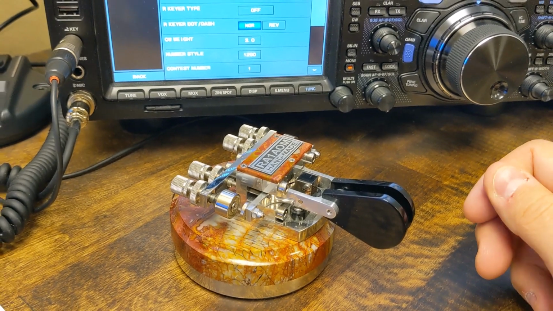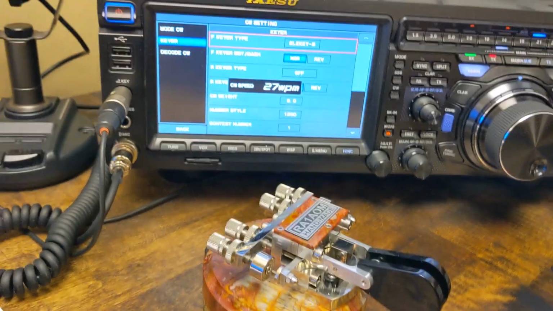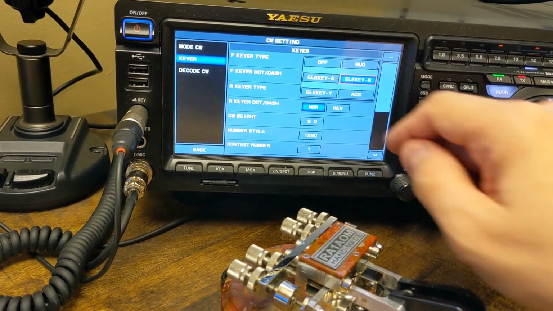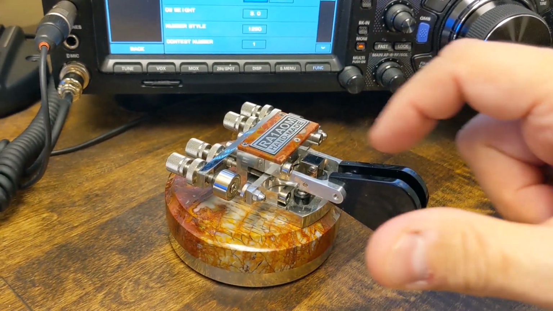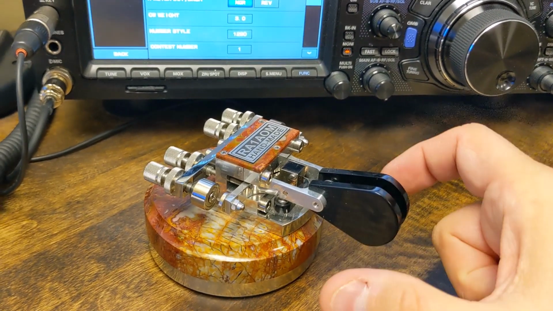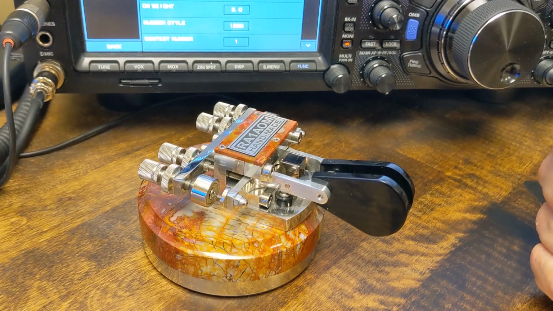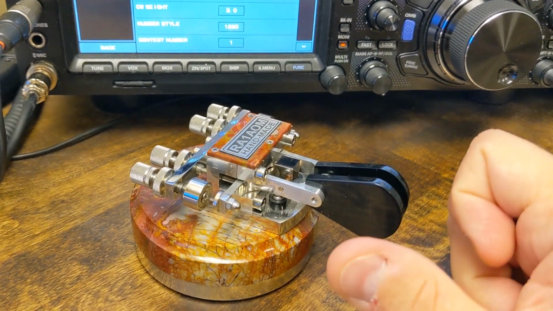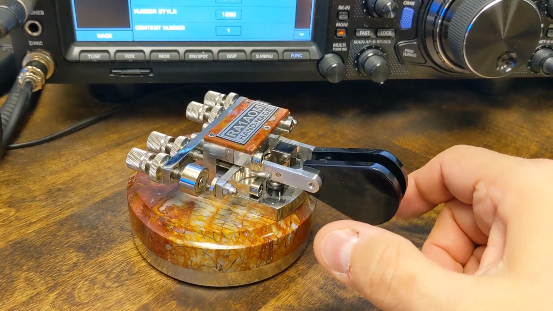A lot of people think it's just the squeeze, but as you can tell, if we bring this all the way down to 4 words a minute, and we go to A, even if you swipe back and forth, if this was a single lever paddle, if you went like that, you still have a problem. You have to have that pushed down for the time that the dit needs to happen.